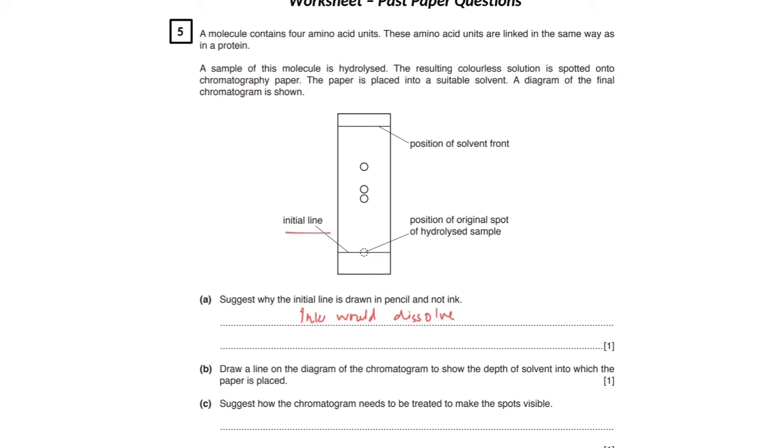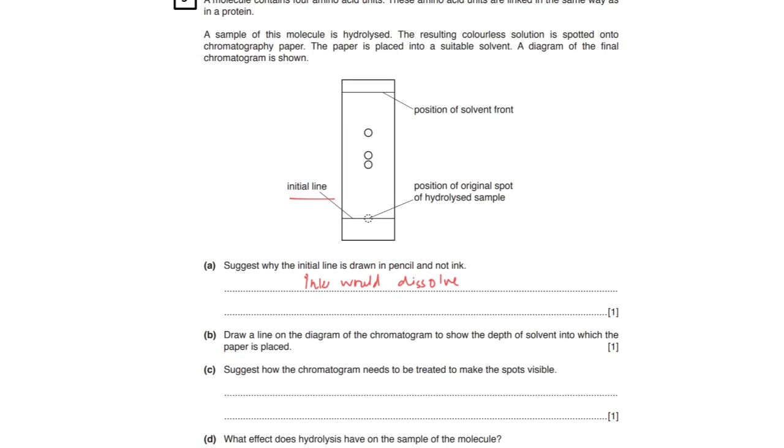Okay. So draw a line on the diagram of the chromatogram to show the depth of the solvent into which the paper is placed. So you just have to make sure that the initial line is above the level of solvent. The baseline has to be above the level of solvent. So draw it anywhere below the line, okay, like this.